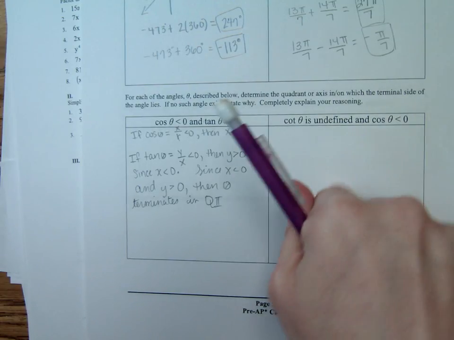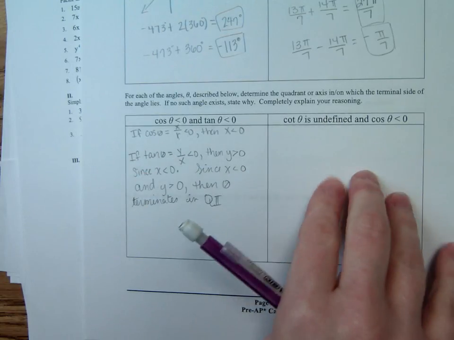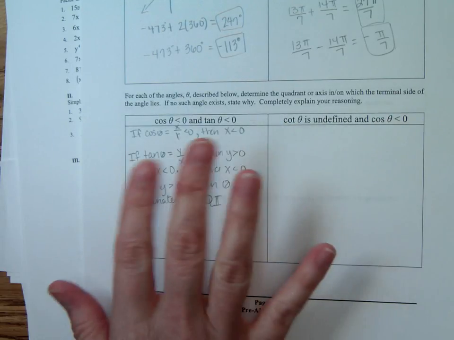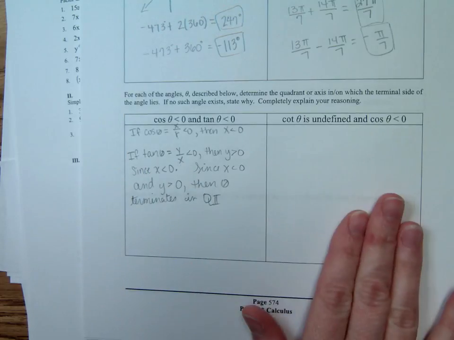All right, try this one. It's kind of like this. It's a little bit different because you've got cotangent and cosine. But just use this one as your explanation for that one.